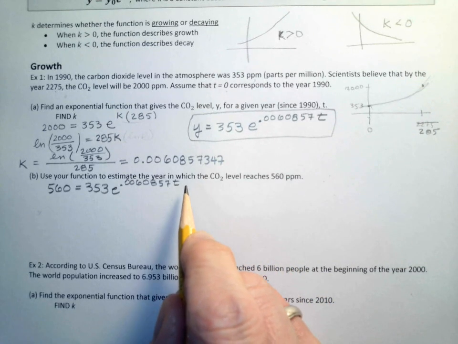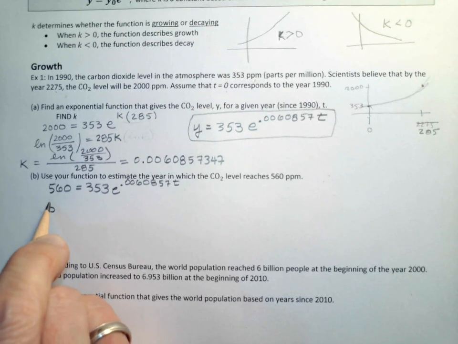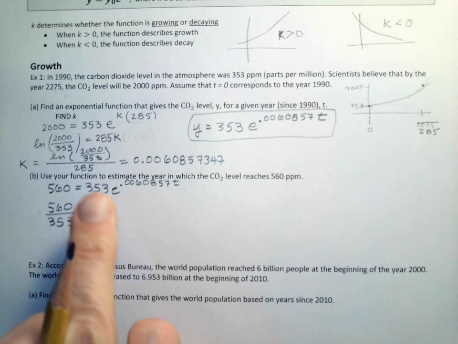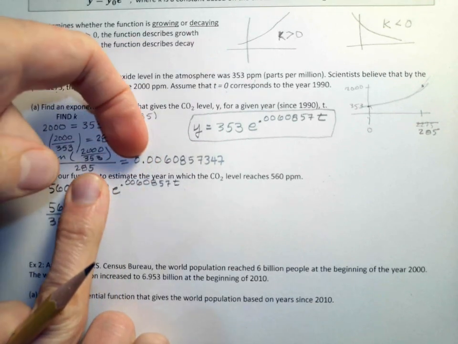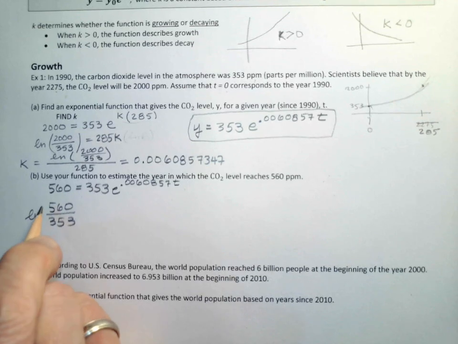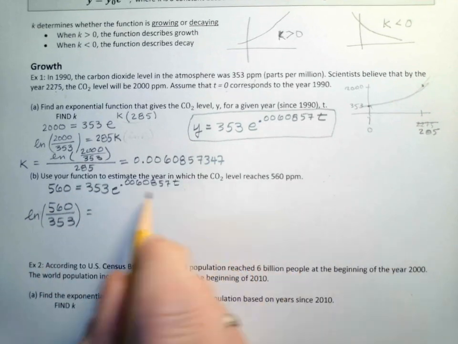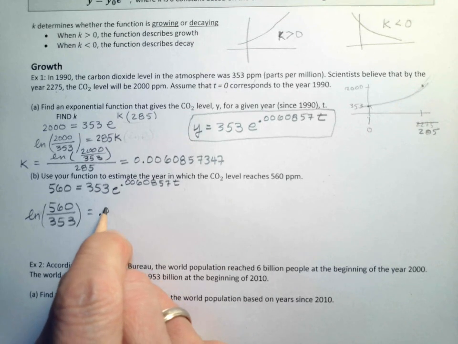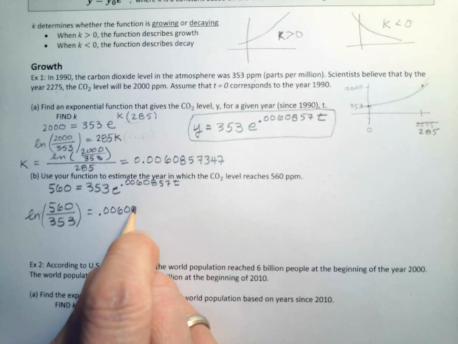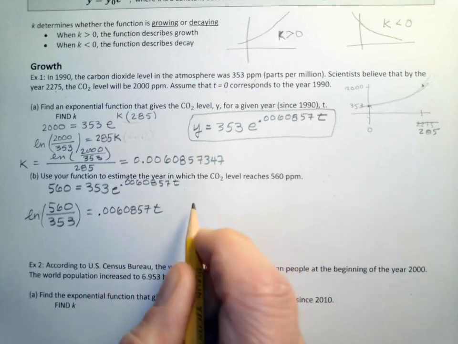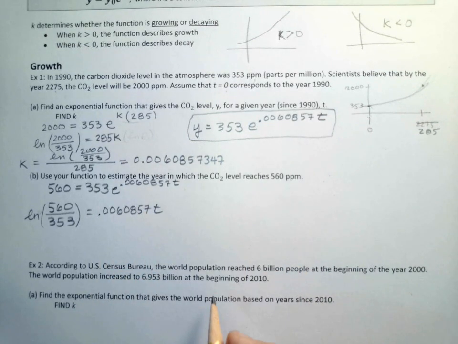We're solving this for t, so we're going to first divide both sides by 353. That leaves us this on the left side. We take the natural log to bring that exponent down in front. So the natural log of this side, the natural log of this stuff, bring that coefficient down in front, 0.0060857 t, and then natural log of e, which we'll ignore.